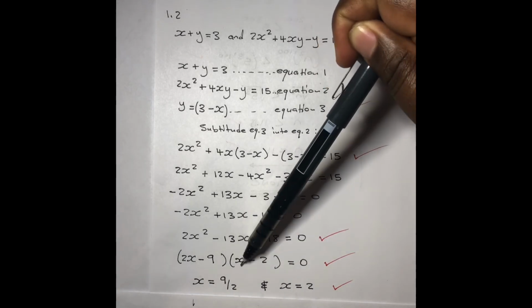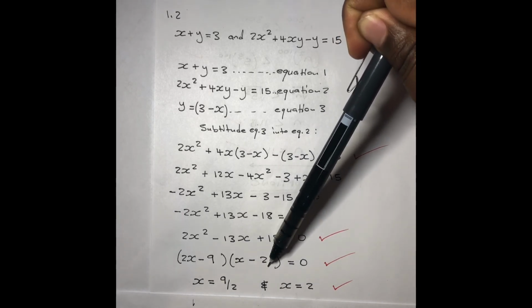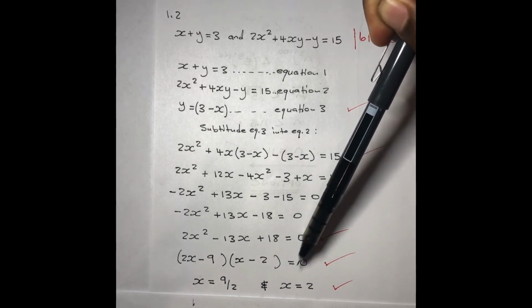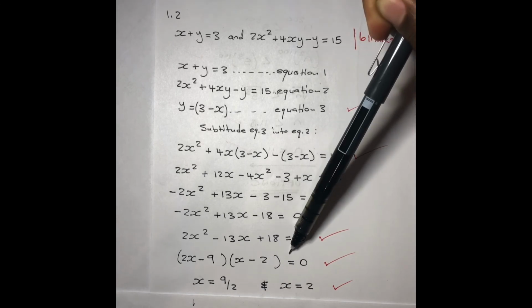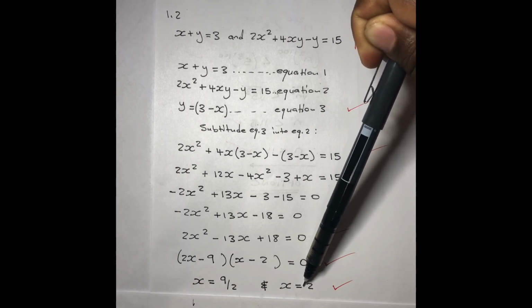You do the same for the other factor, x minus 2 equal to 0. You move 2 to the right side and x is equal to 2.